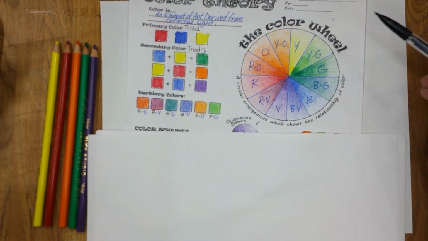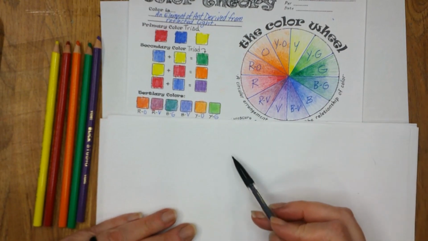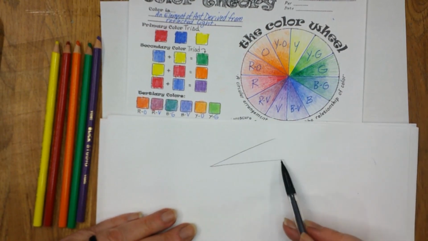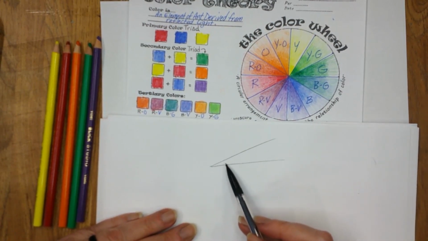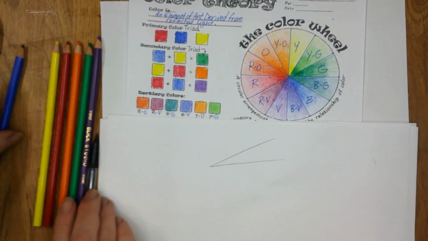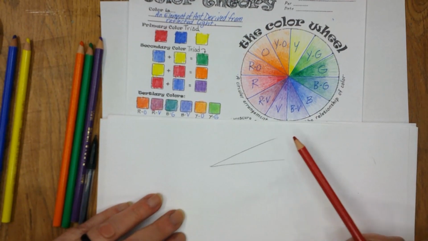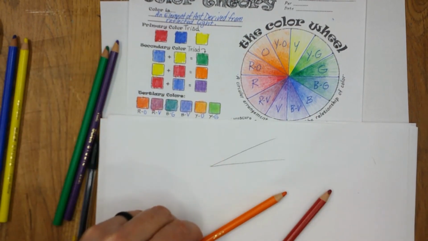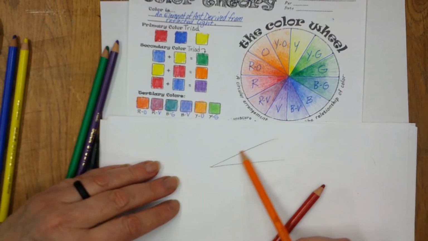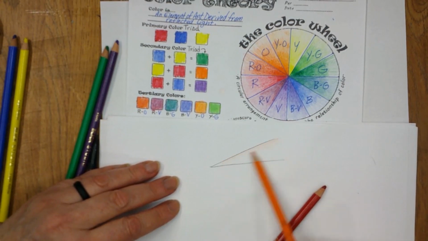The way that I want you to color it is I want you to deal with that triangle and keep it darker in the center and move out lighter. And the best way to do that is to take a color. I'm going to mix a red-orange, and I'm going to blend that color as lightly as possible.